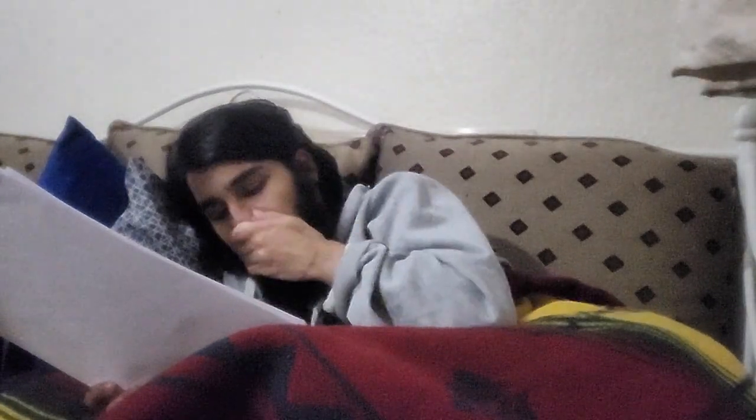So we have disjoint, or mutually exclusive: two events that don't occur at the same time. And we have independent: the events don't affect each other.